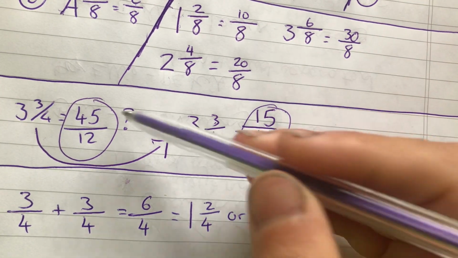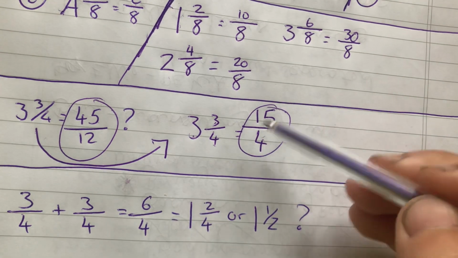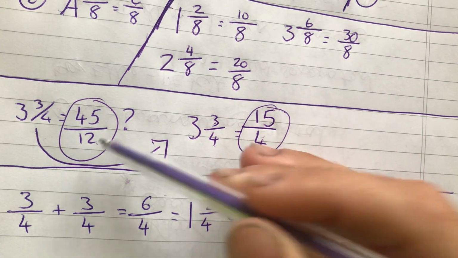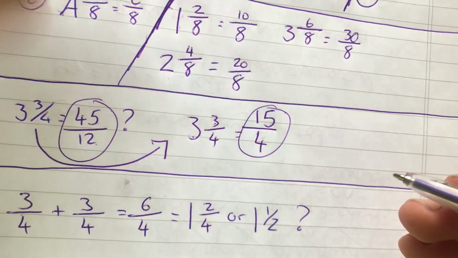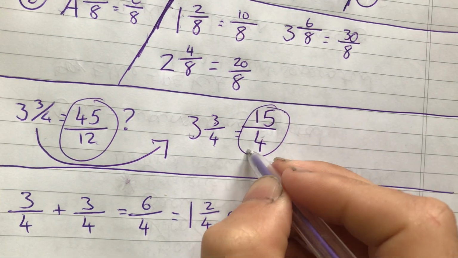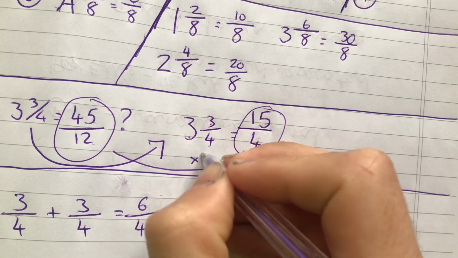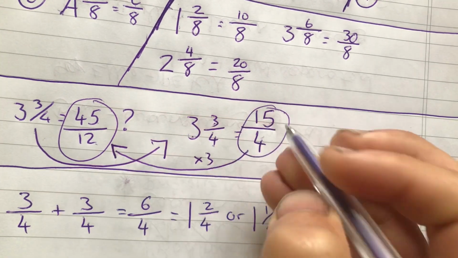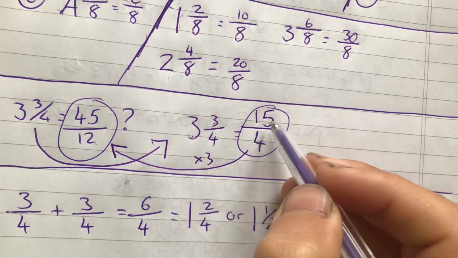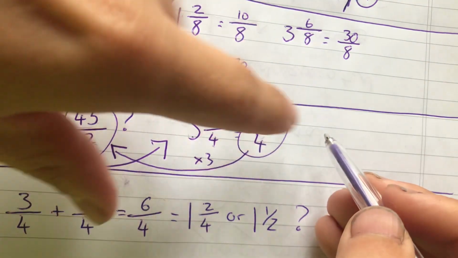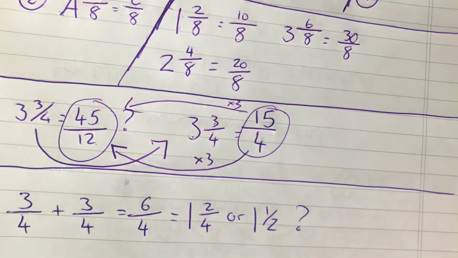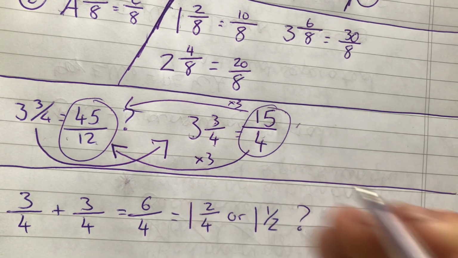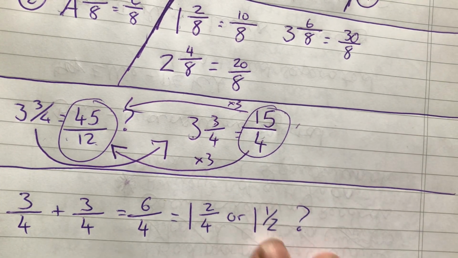Can 15 get to 45? Or even simpler, can 4 get to 12? Well, yeah. 4, 8, 12. Times 3. So if you times that by 3, let's see if that works for 15. 15, 30, 45. Yep, you can times that by 3. So they're equivalent of each other. So Dave is correct. Boom, well done, Dave.